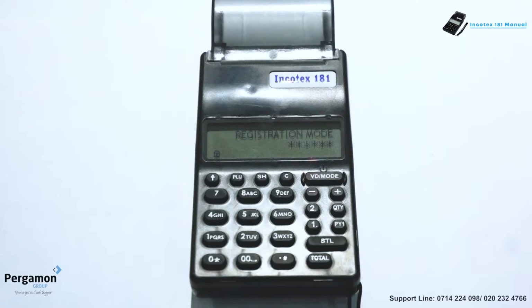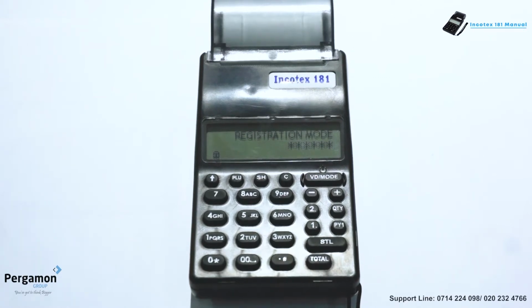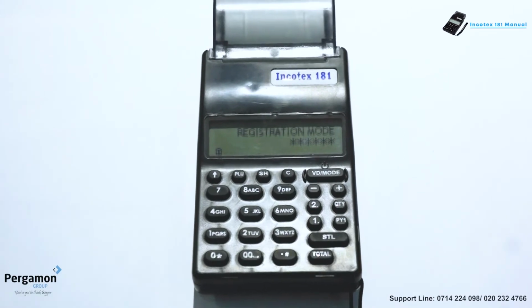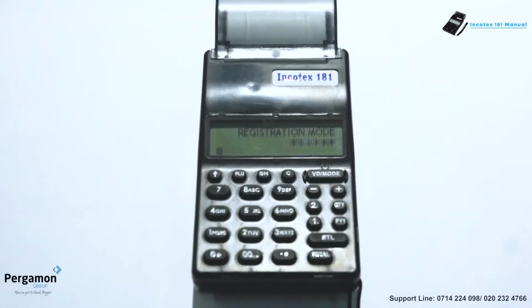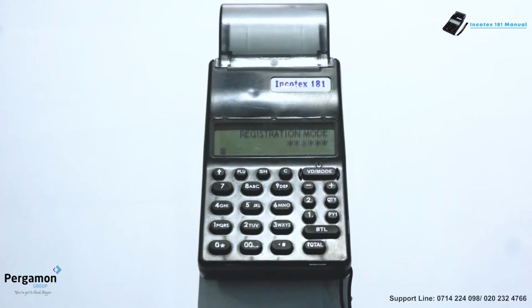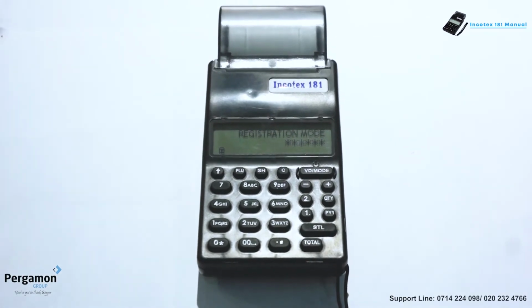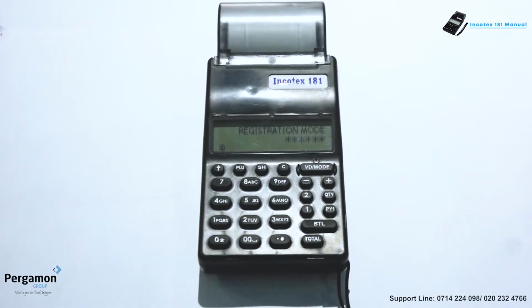The next part is for making sales. For the sales part, we have selling with fixed prices and selling with free prices. When you're selling with fixed prices, it means the items that are programmed for you in your ETR, you want to be selling them at a constant price, a price that does not change. The other one is selling with free prices. When you're selling with free prices, you're the one who determines the price you're selling that item at.